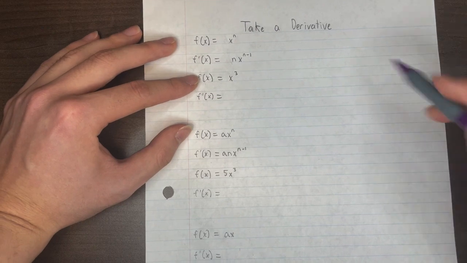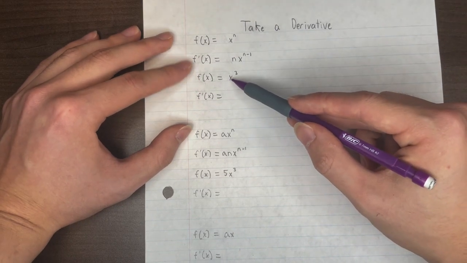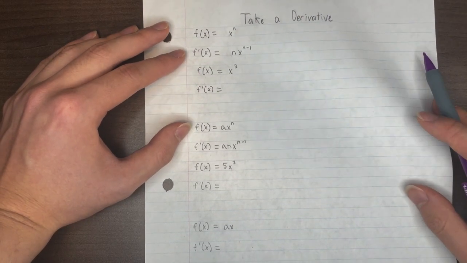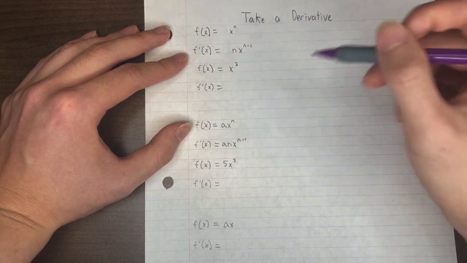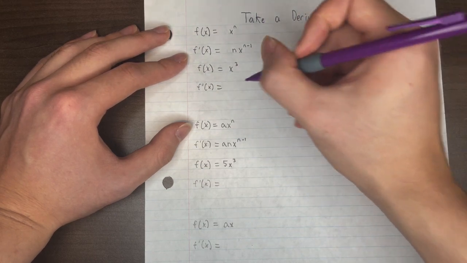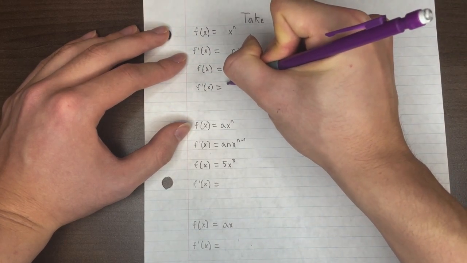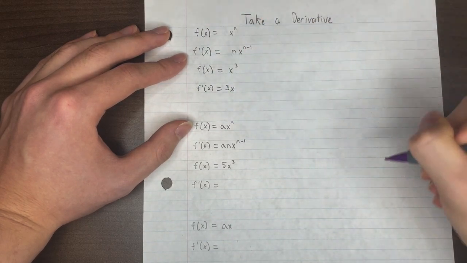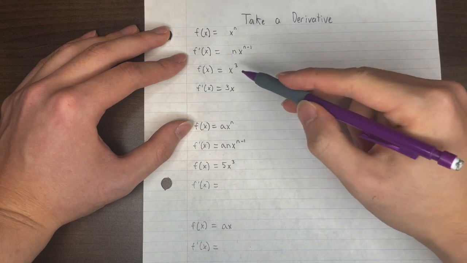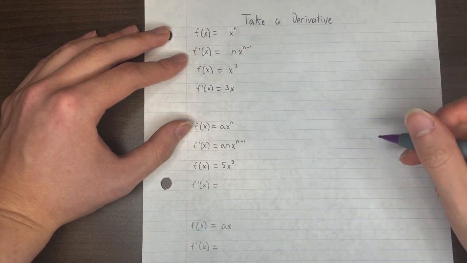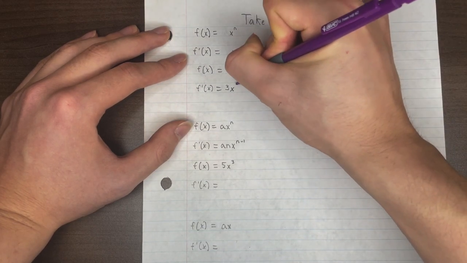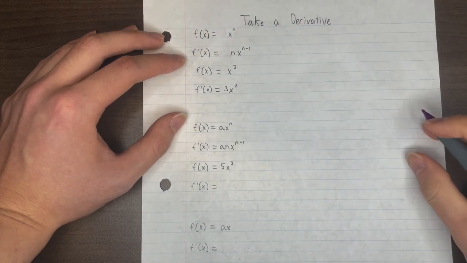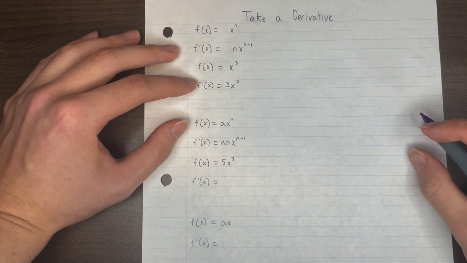So if we have something like f of x is equal to x to the power of 3, by following this rule, we can simply bring down the exponent and turn it into a coefficient to get 3, have x remain the same, and then subtract 1 from the exponent. 3 minus 1 is 2, so we just have 3x squared as our derivative.